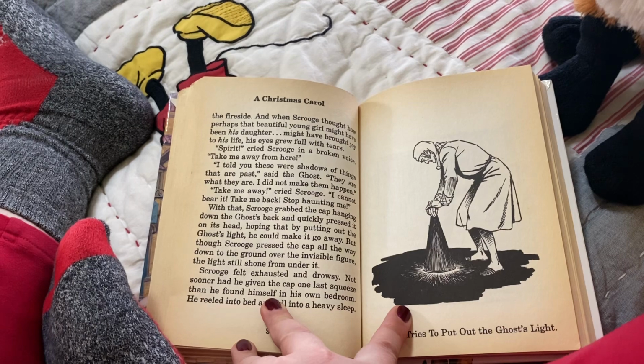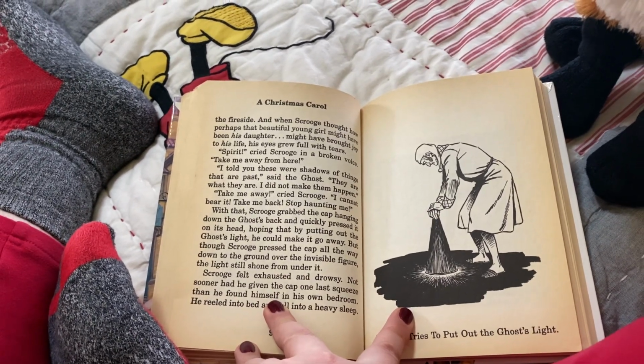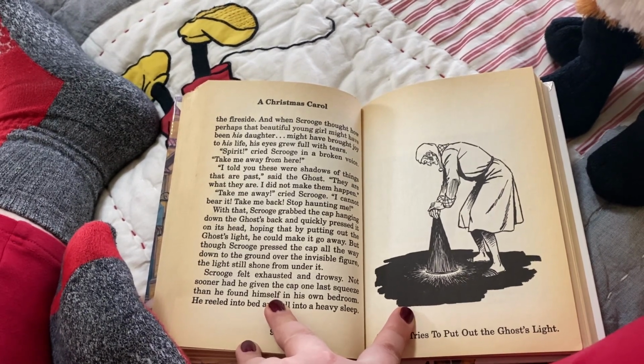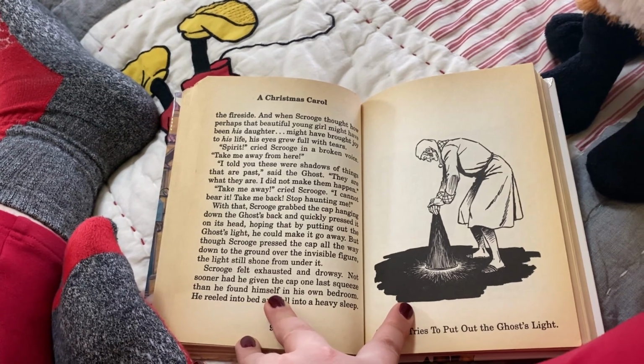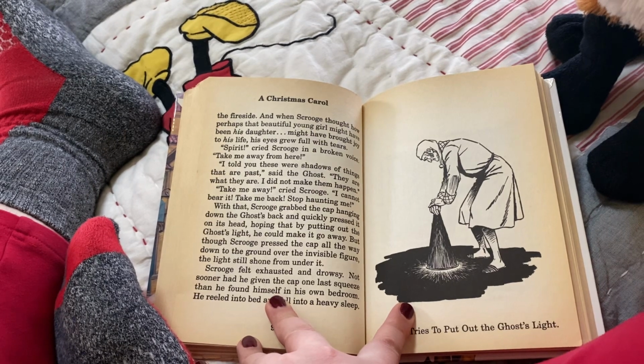"I told you these were shadows of things that were past," said the Ghost. "They are what they are. I did not make them happen." "Take me away," cried Scrooge. "I can't bear it. Take me back.